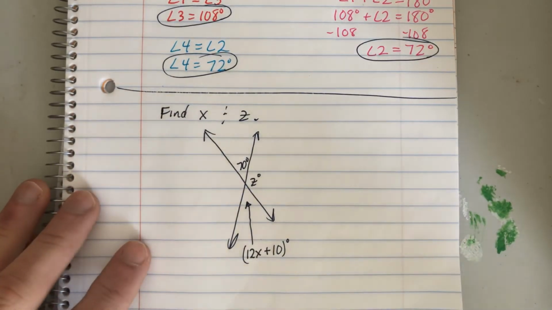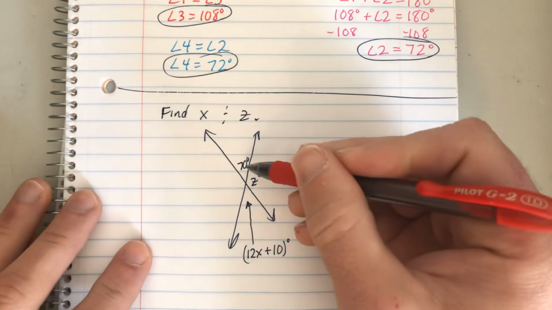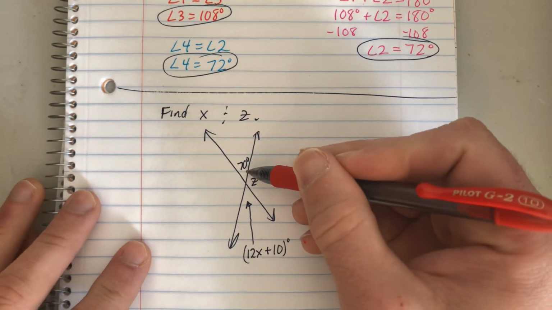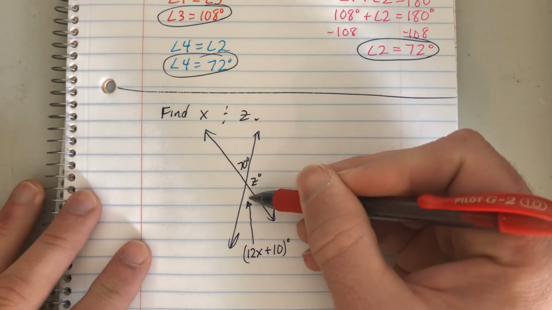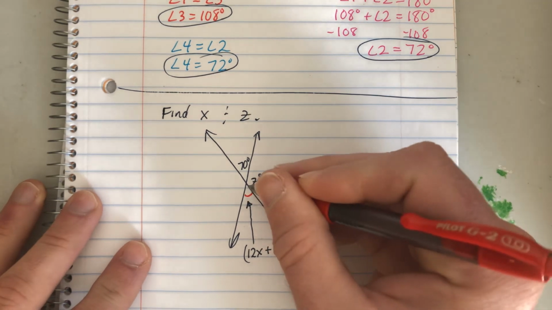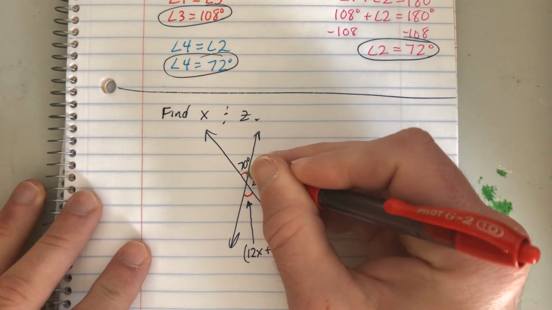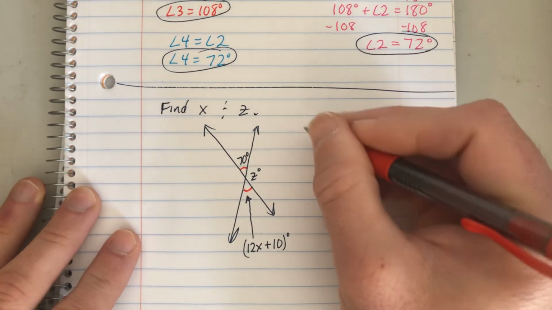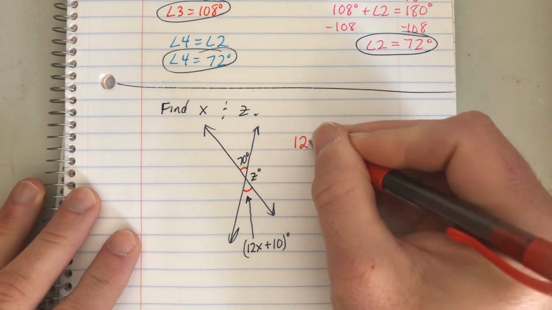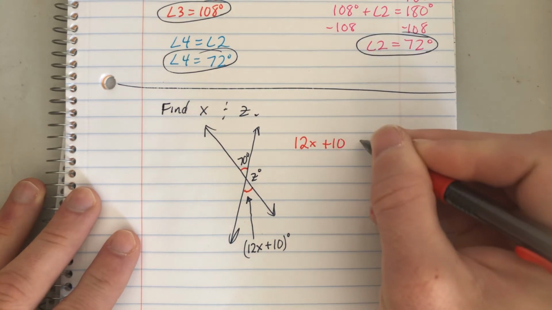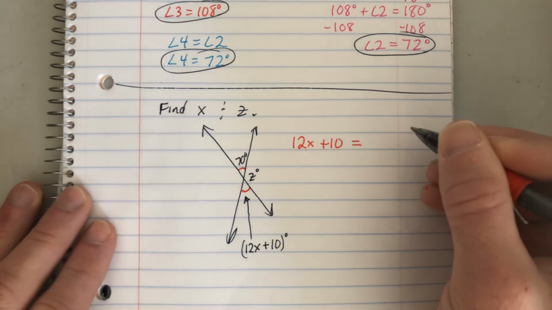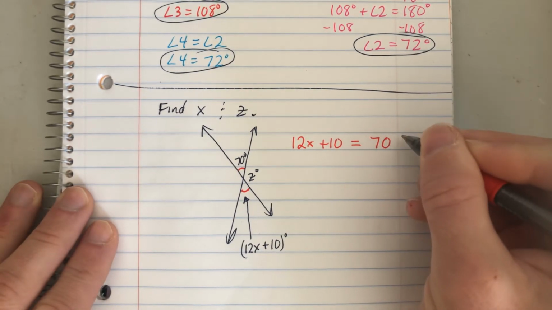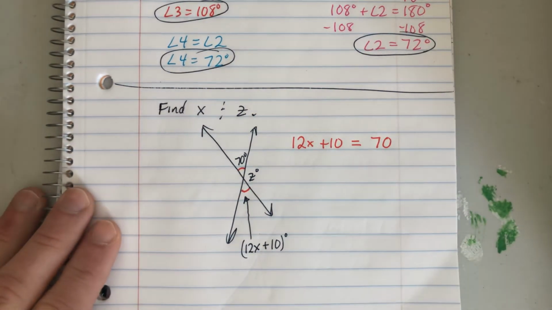In this picture down here, we know that this angle here that's 70 degrees is the same as this angle here, which is 12x plus 10. So if we know that 12x plus 10 is vertical or equal to 70, we can set up that equation, and now we have a two-step equation that we can solve.